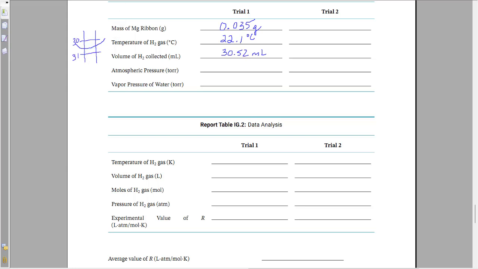Atmospheric pressure, you're going to be just given that number. So you'll read that. I'm going to put in a sample value here, 754.